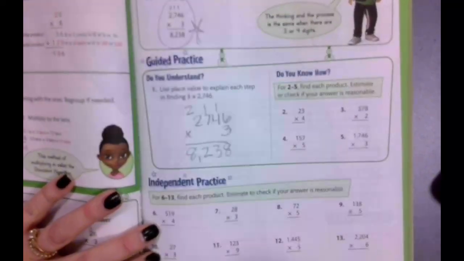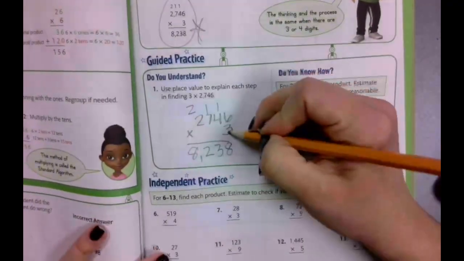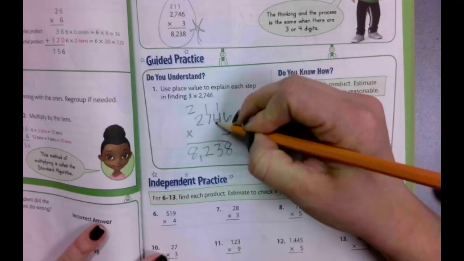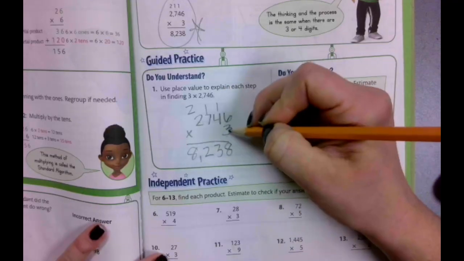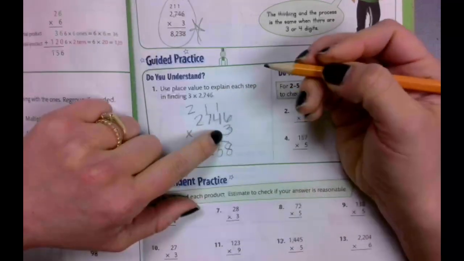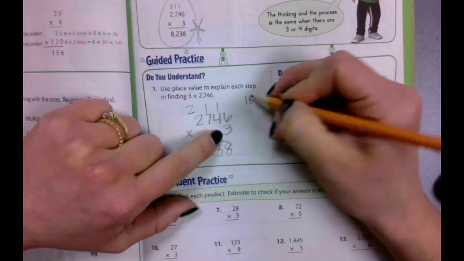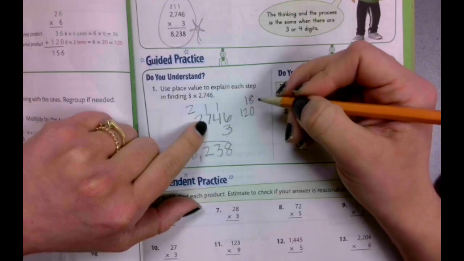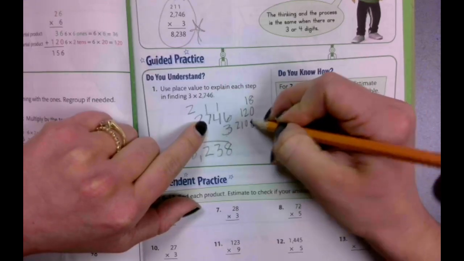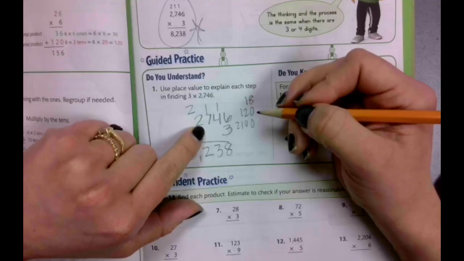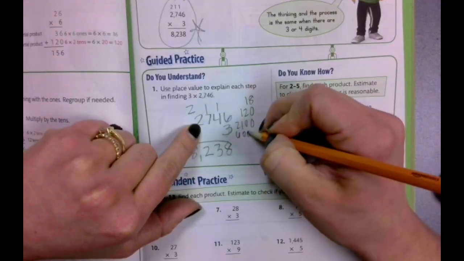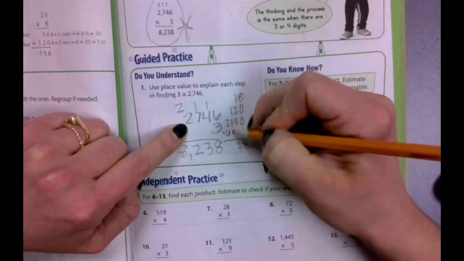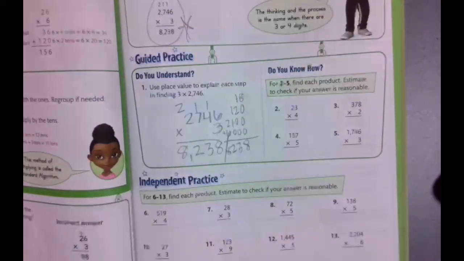But it does say use place value to explain it in each step. So I'm taking the ones place times the ones place. Then this ones place times the tens. My ones times the hundreds. And my ones times the thousands. So if I did partial products, I could have done 3 times 6, 18. 3 times 40, 120. 3 times 700, 2100. I'm going to run out of room here. And then 3 times 2000, that would be using partial products, and then I could add them all up. And I literally got the same exact answer.